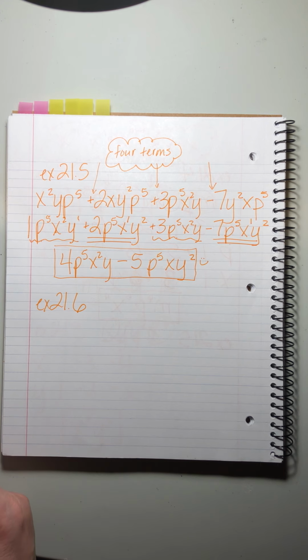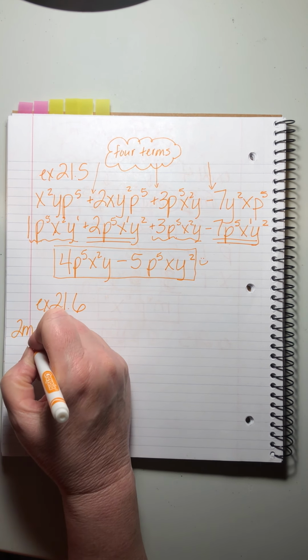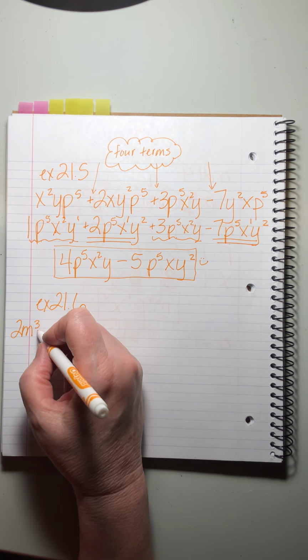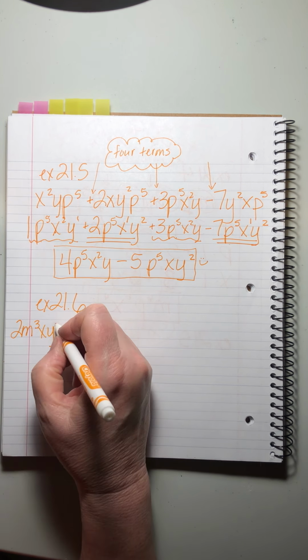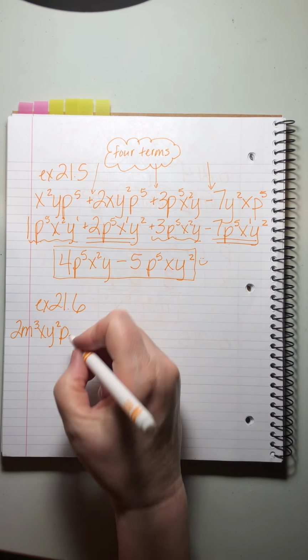Okay, here comes another one. It's long, you guys. I have to work really hard to squish it into the space. Ready? I'm going to go over to the edge. Here's the first term.